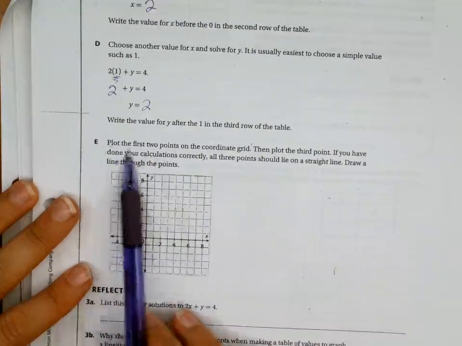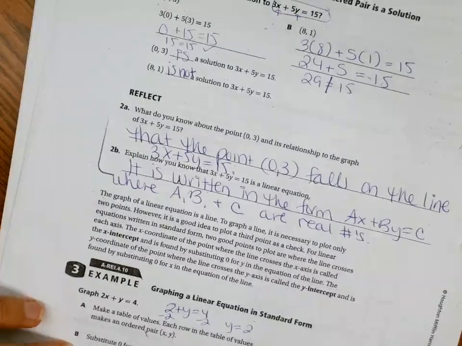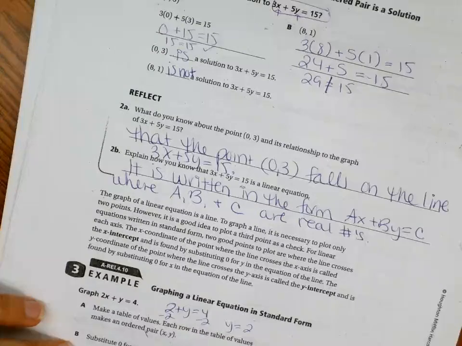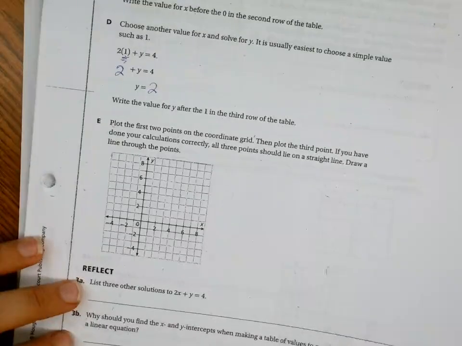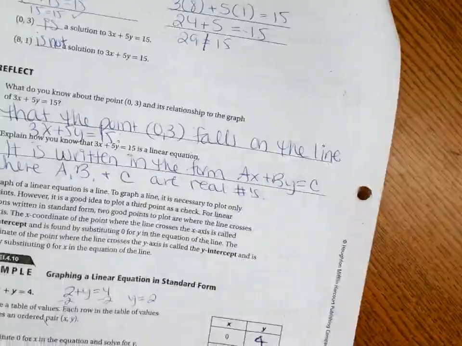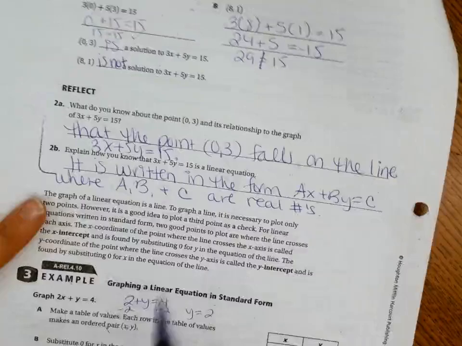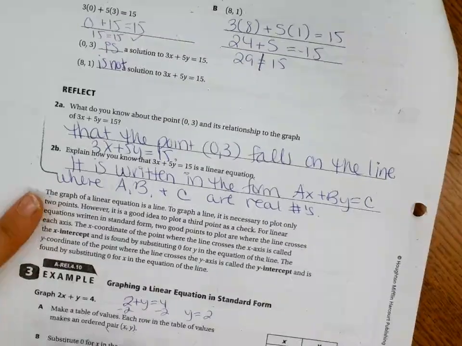Plot the points. Our y-intercept is 4, our x-intercept is 2. Sorry, I made a little error right there. That should have said a 4.